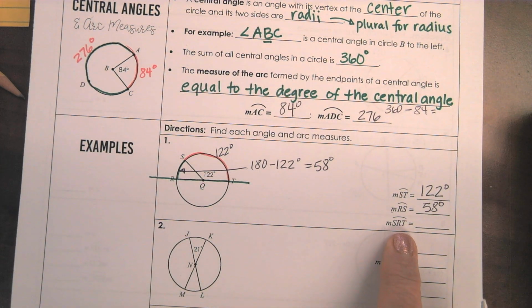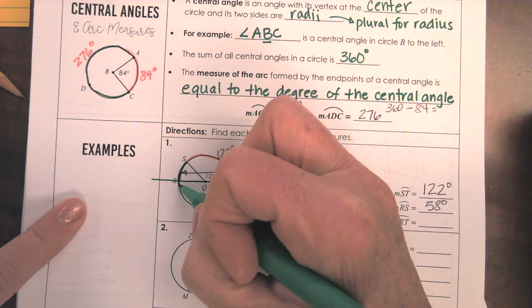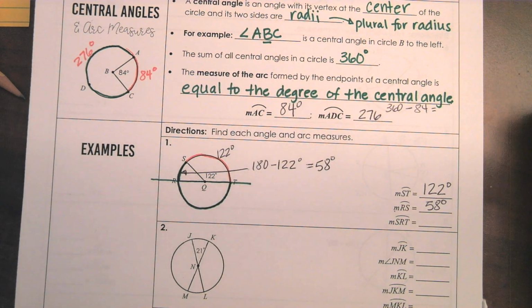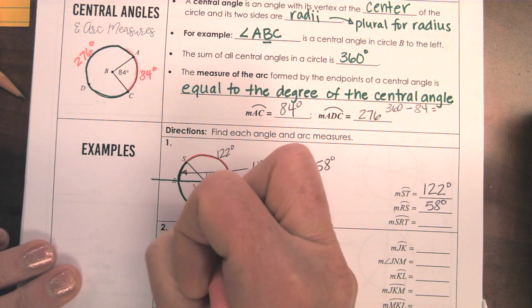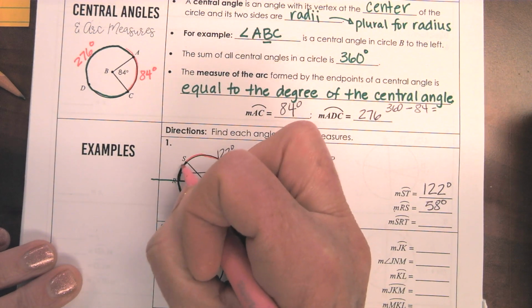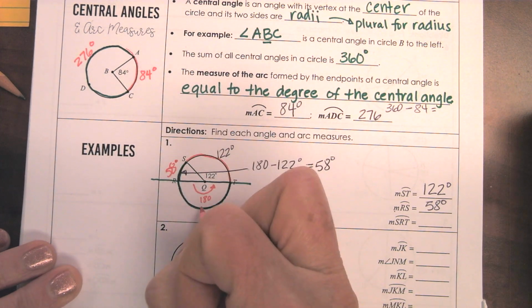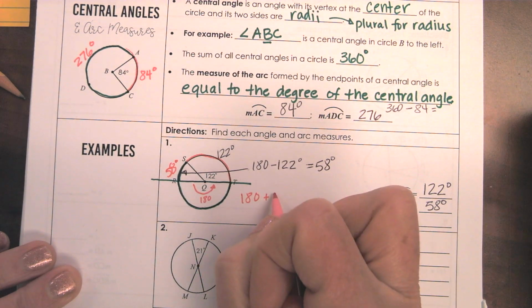Okay, so that leaves one more to find out. We need to find out the measure of arc SRT. So let's go ahead and take a look here. We've got SR all the way around to the T. So I do know that this little piece right here also is 180 degrees, right? So if I already know that this is 58 and this is 180, I just have to add those together. So 180 plus 58.